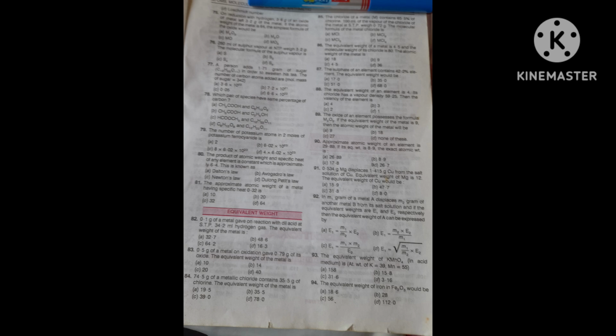Also you can write the ionic or electronic reaction: KMnO4 plus 5 electrons, E means electron, gives MnSO4 in acidic medium. In KMnO4, the oxidation number of Mn is plus 7 and in MnSO4 it is plus 2.